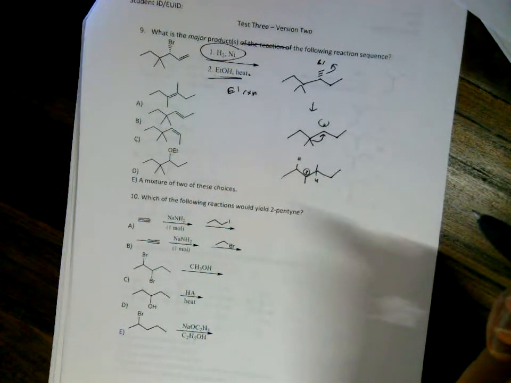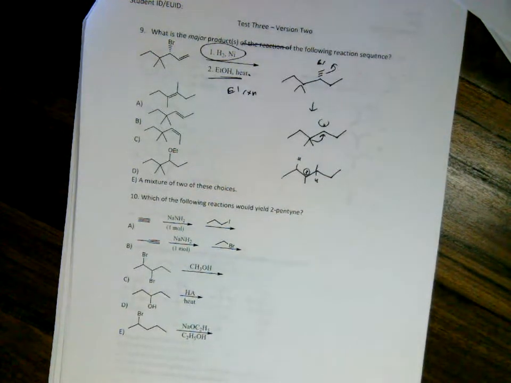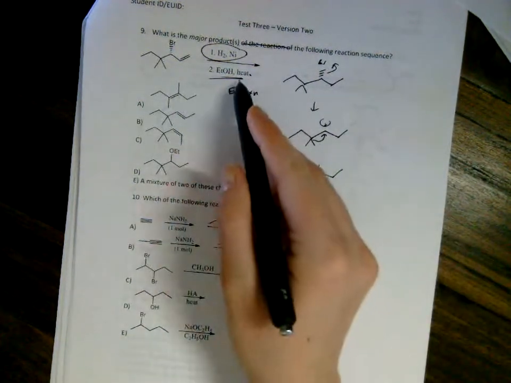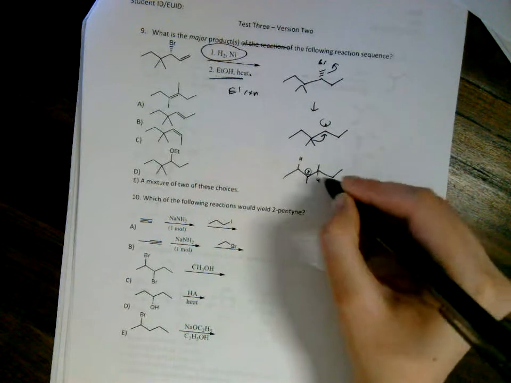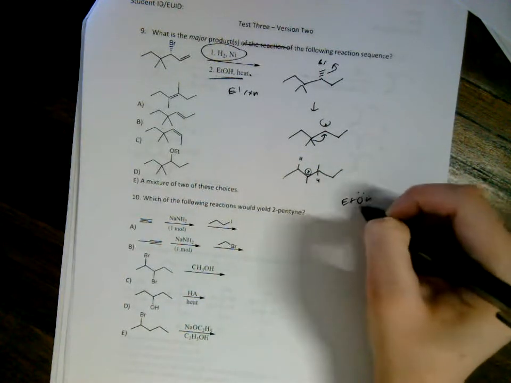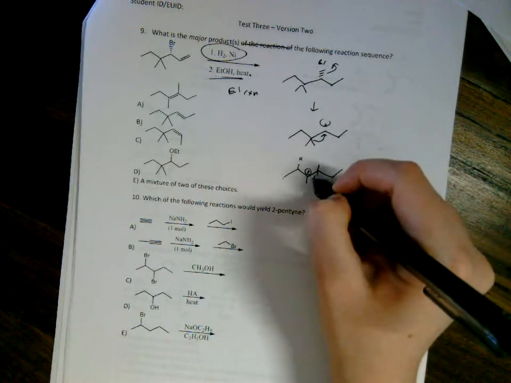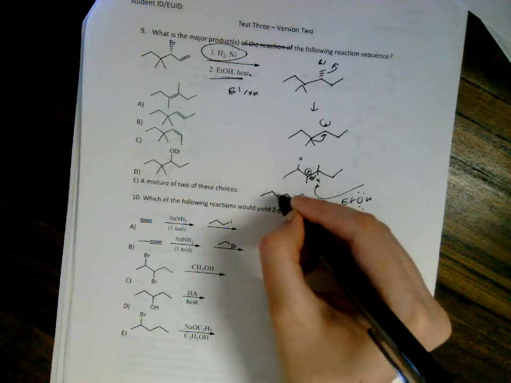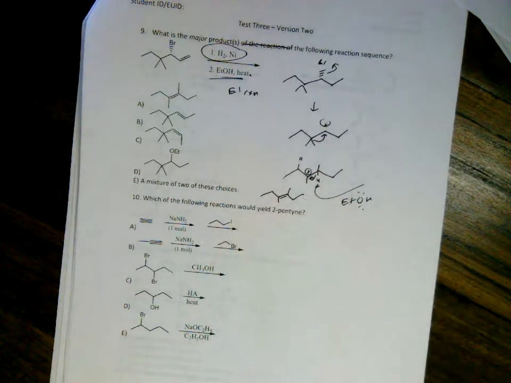But to make the more stable option, you're going to take the more substituted. This is a weak nucleophile. It's going to take the more substituted option. So the ethanol is going to come in, take that hydrogen. The protons are going to fill in here, and you'll end up with, let's see, 1, 2, this structure.